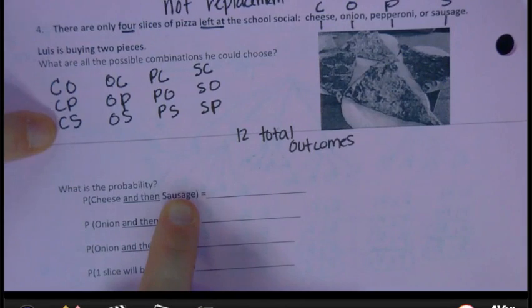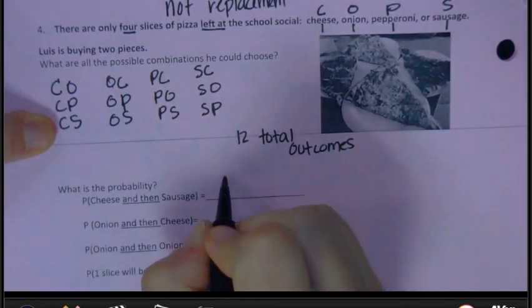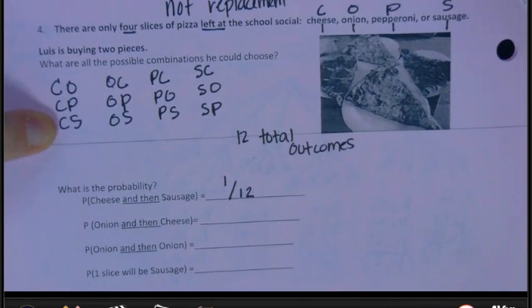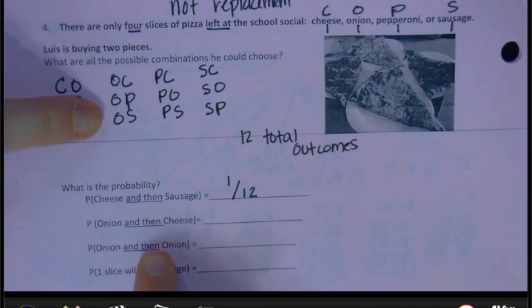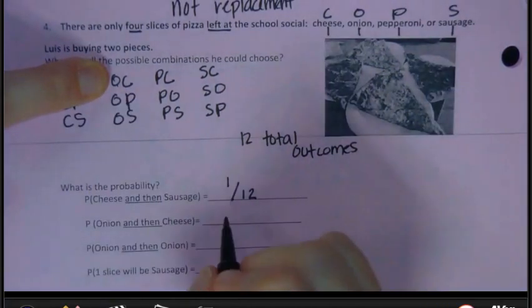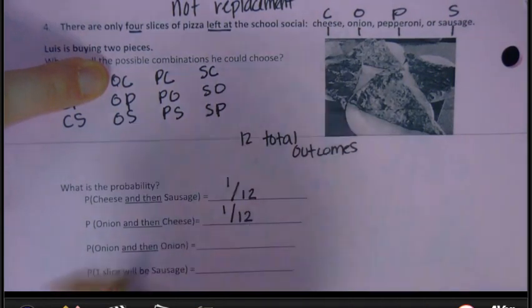So I'm going to look at this. I see I can get a cheese and a sausage, 1 out of 12 possible outcomes. What about an onion and then a cheese? So onion and cheese, you have a 1 out of 12 chance.